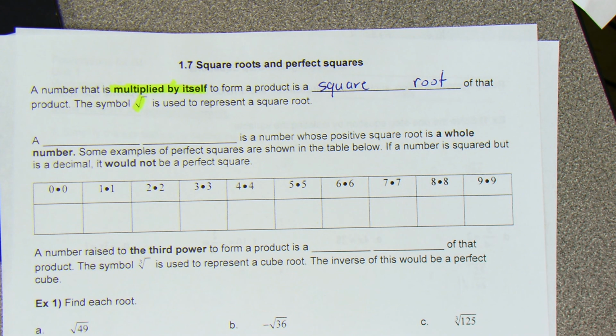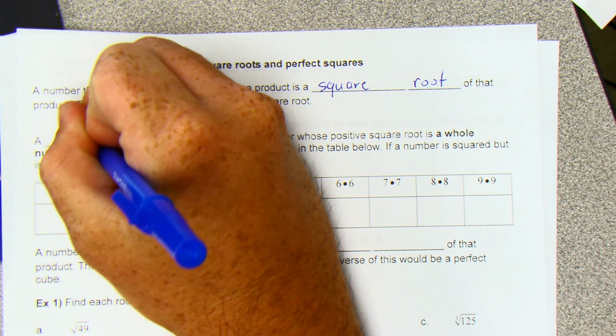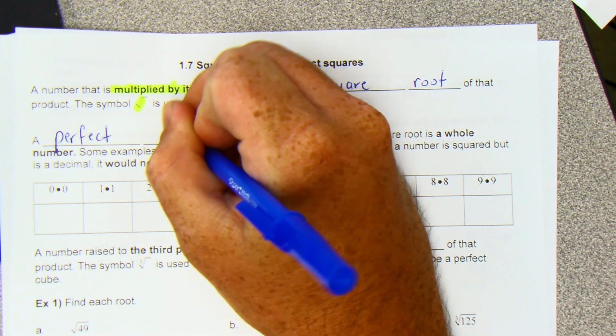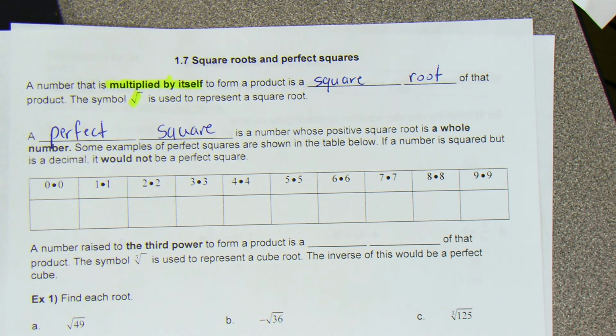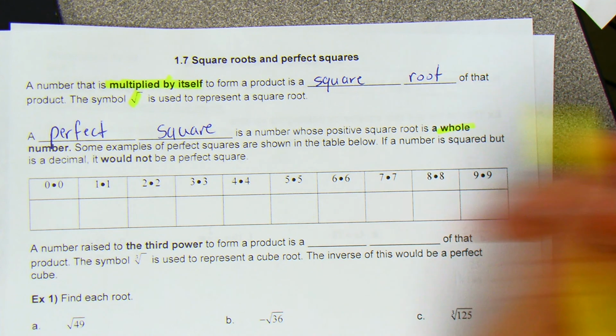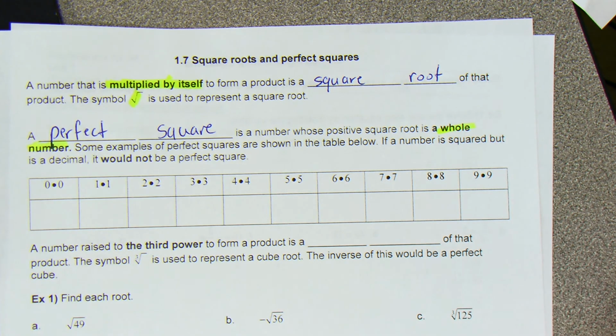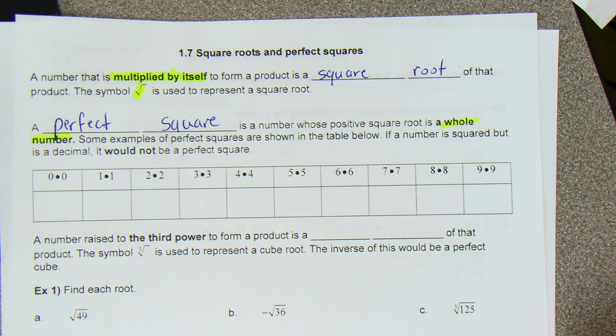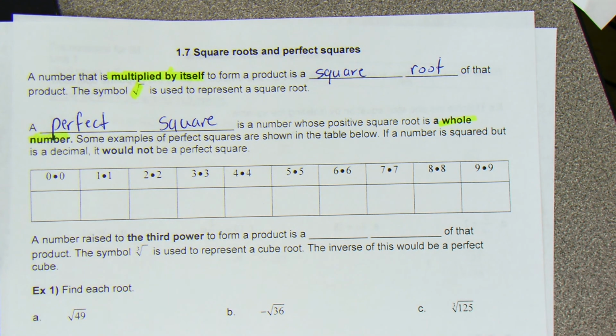Okay, so here it says a, and a perfect square is what goes in this blank. Okay, a perfect square is a number whose positive square root is a whole number. So it's not a decimal or a fraction, it's a whole number. Okay, some examples of perfect squares are shown in the table below. If a number is squared but is a decimal, it would not be a perfect square. Okay, so a perfect square is just a number whose positive square root is a whole number.